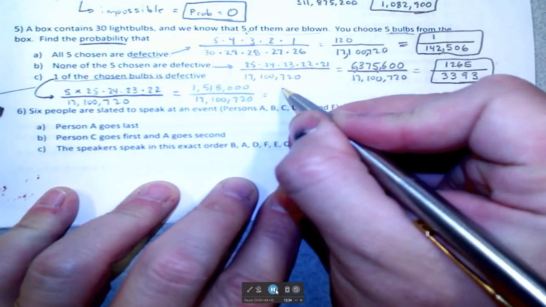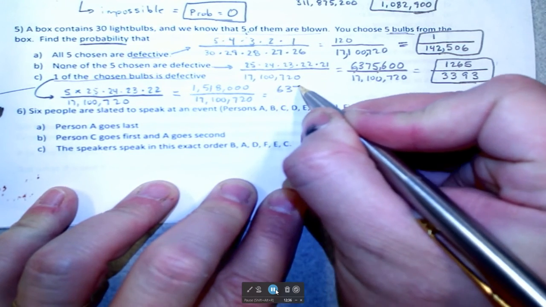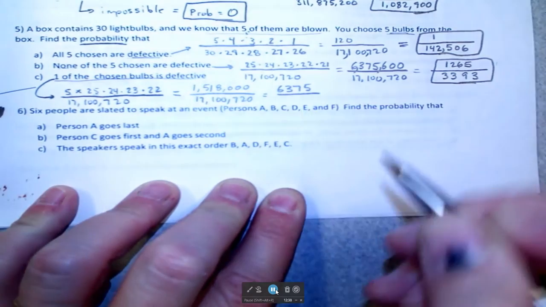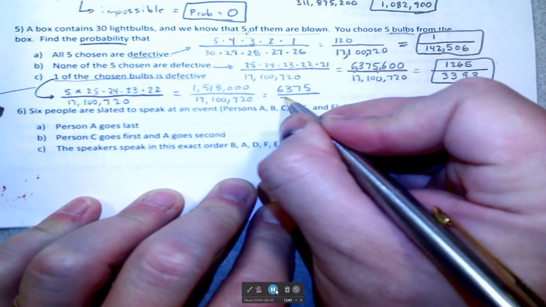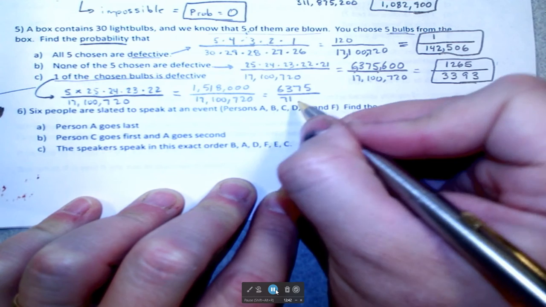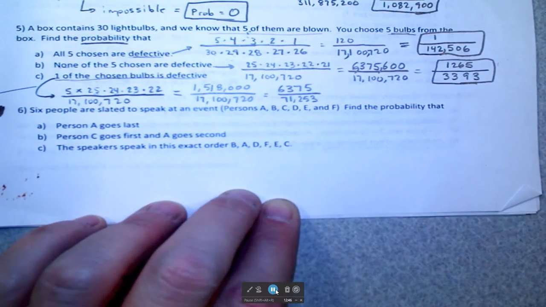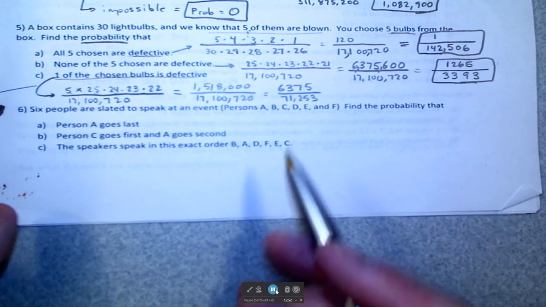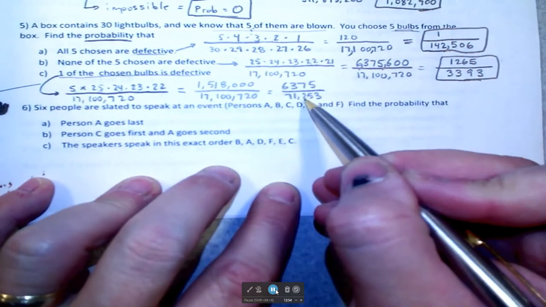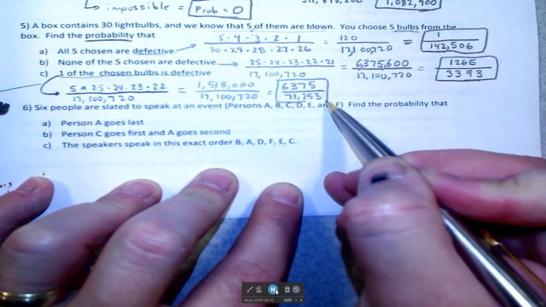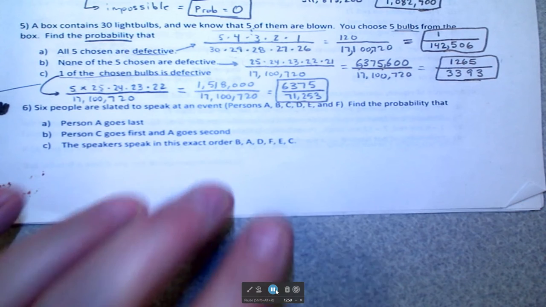And we're going to get 6375 over 71,253. Okay? And if I turn that into a percentage, it's about a 9% chance. So you have about a 9% chance of selecting 1 defective bulb out of 5.